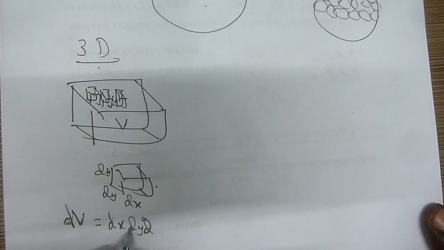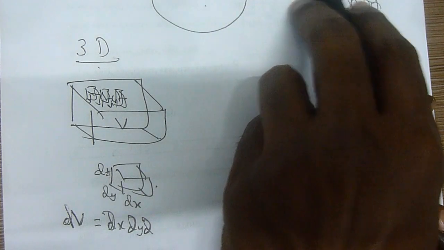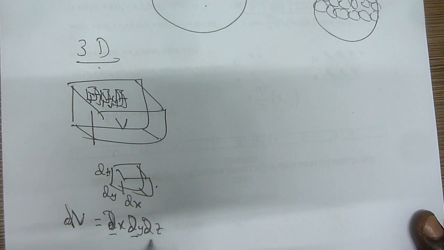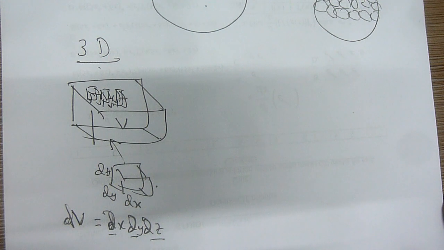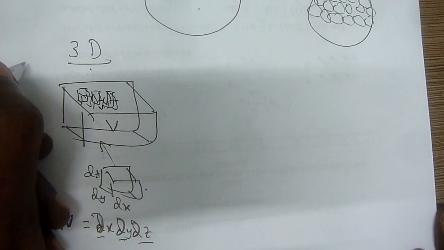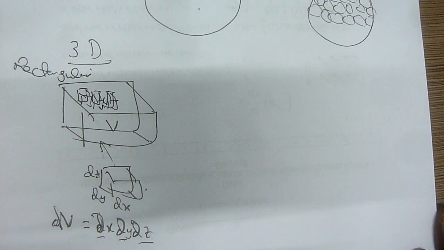When you use the tiny cube and place it inside here, this is the calculation we are using for the rectangular.